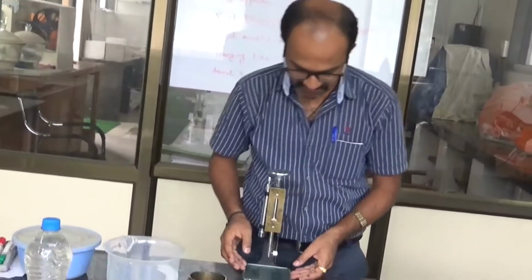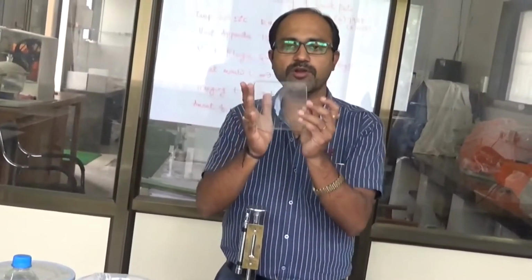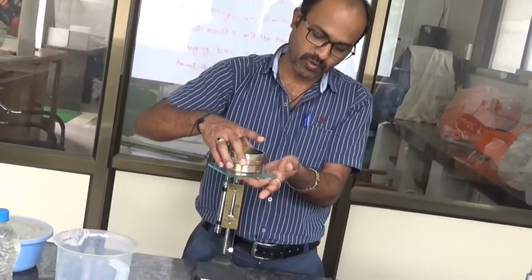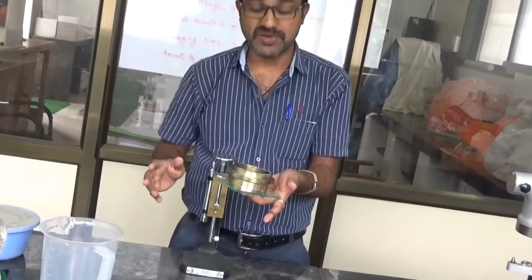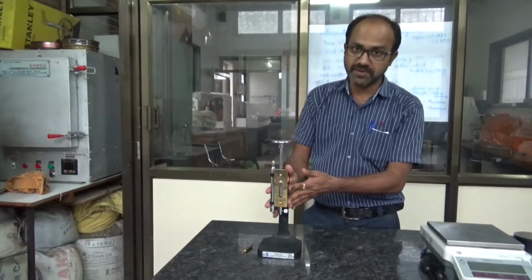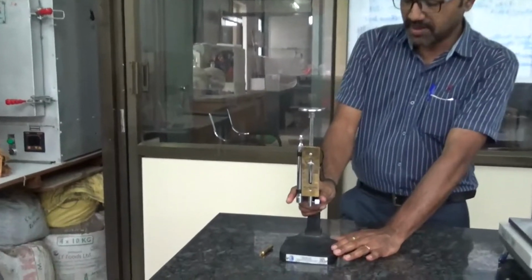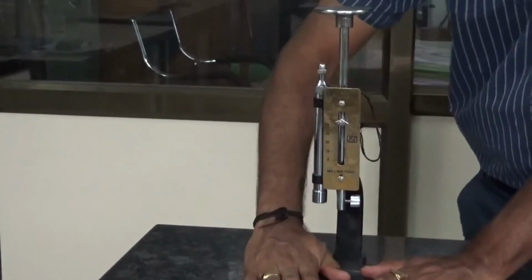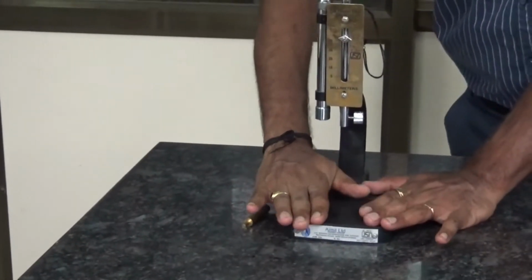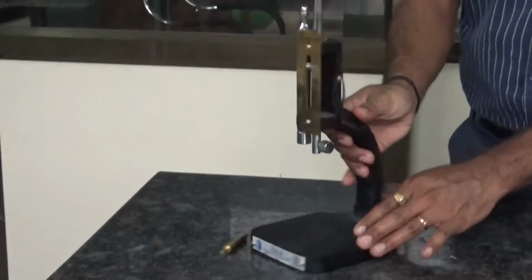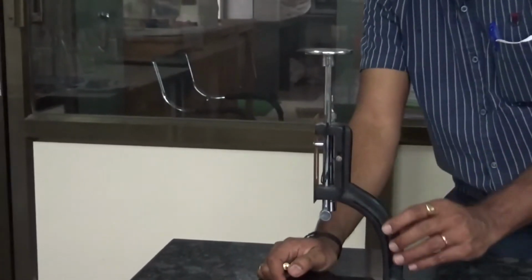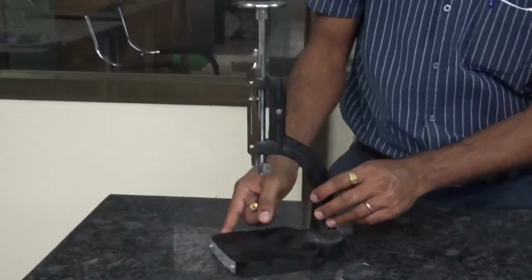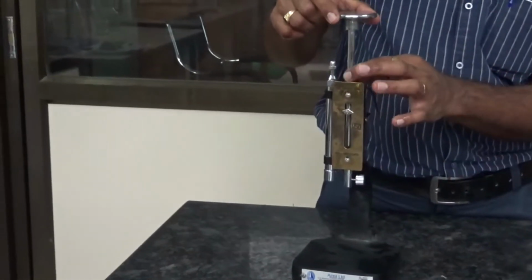Now again, we require a non-absorbent, non-porous base plate. On this base plate I am going to keep this Vicat mold and fill it with the cement paste. Okay students, this is my Vicat apparatus. We will see what the different parts of this Vicat apparatus are. This is my base plate, where I am going to keep my Vicat mold. This is my cast iron frame. This is my cap. This is my rod.